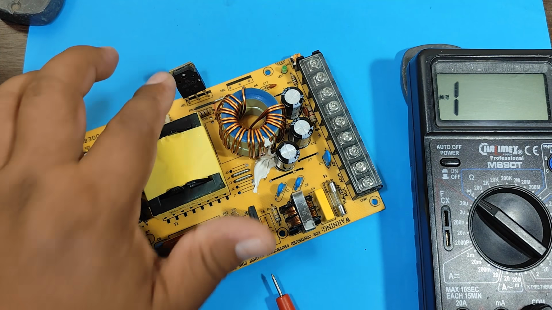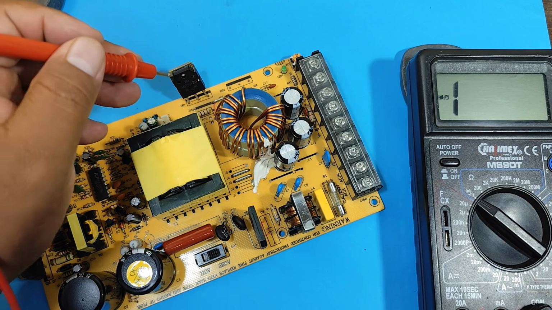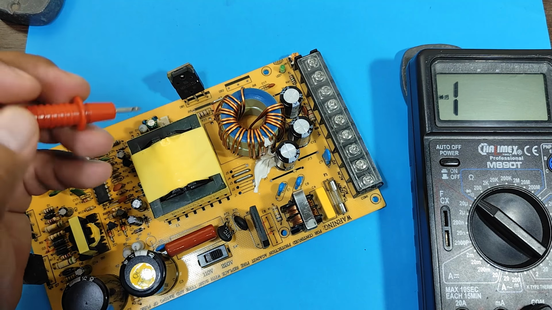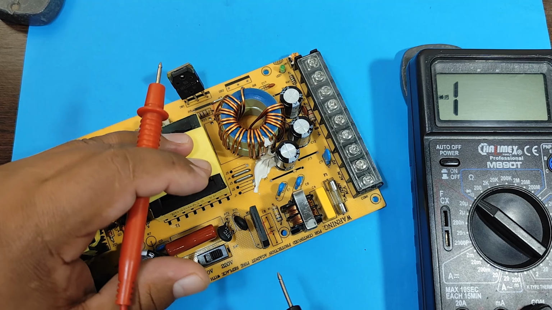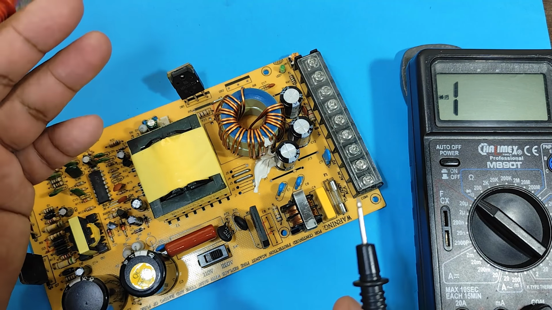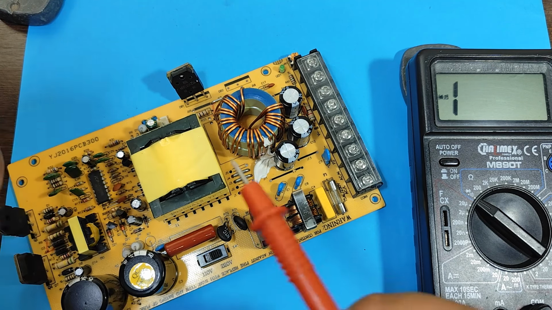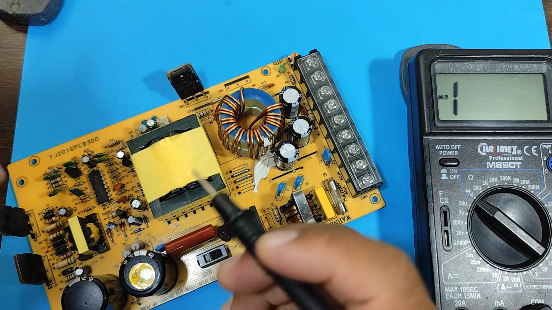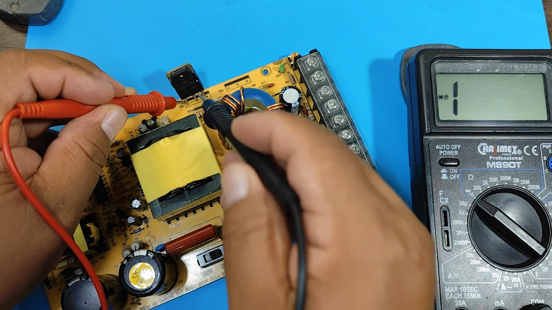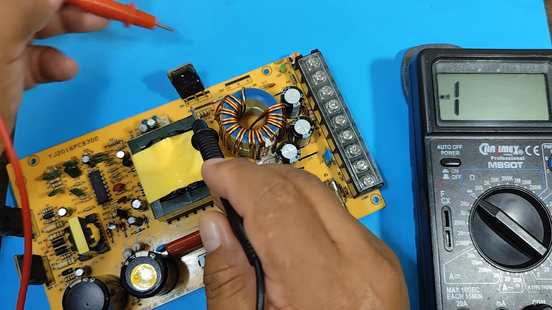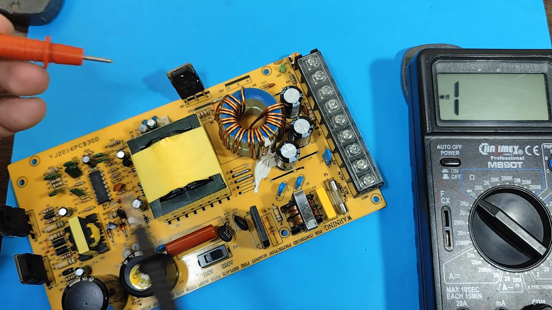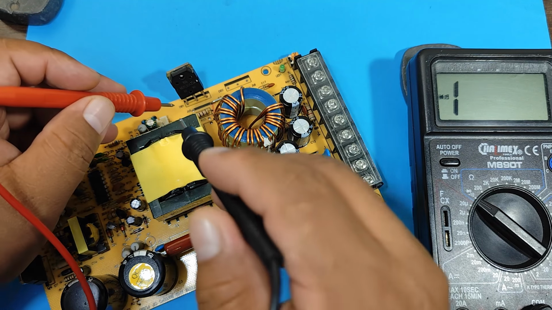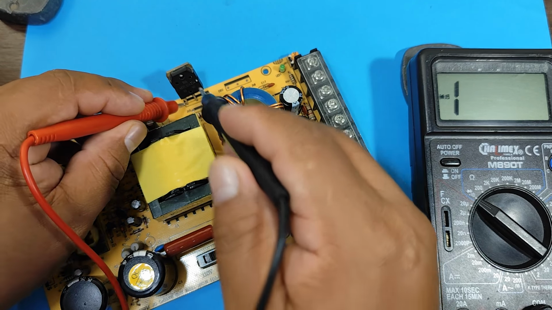Now let's measure this component. In this package, we have two diodes which rectify the alternating current supplied by this transformer. They convert it into direct current. That is, pin 1 is the anode, and pin 2 is the cathode. Pin 3 is the anode, and pin 2 is the cathode. Let's measure this component with the multimeter to confirm those readings.